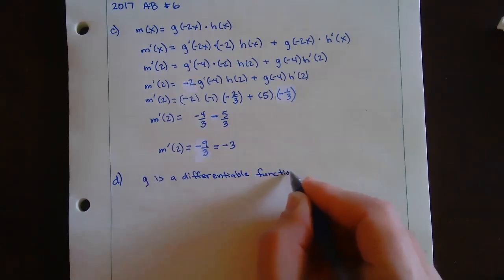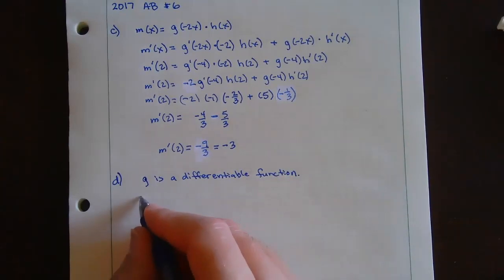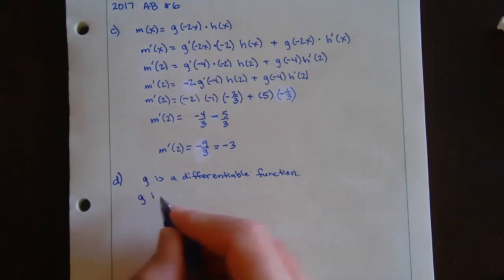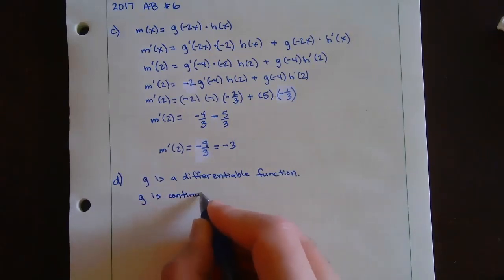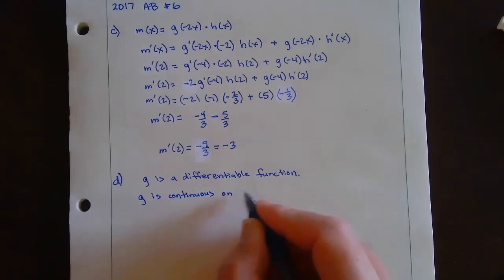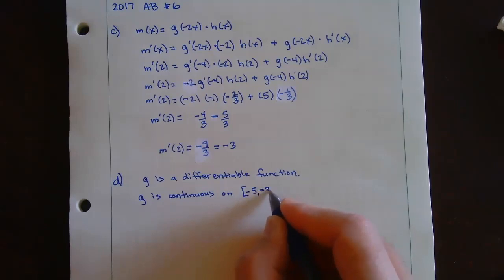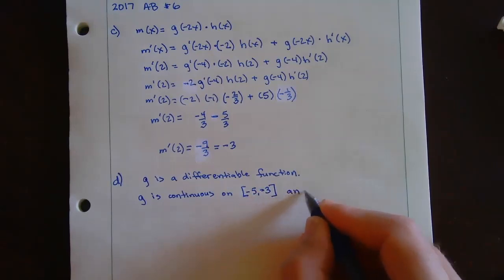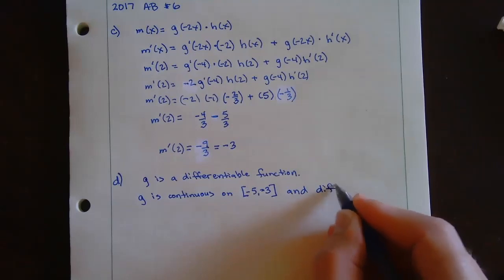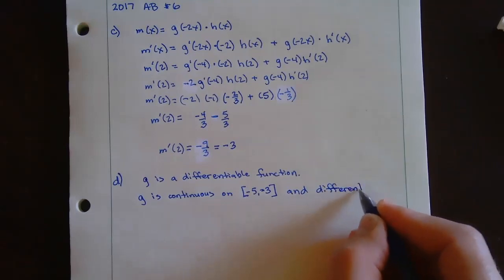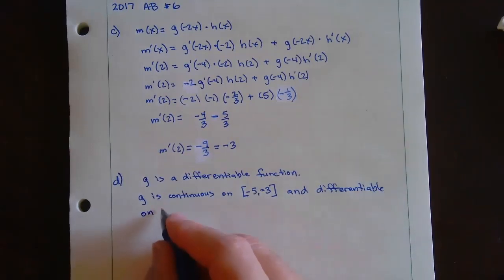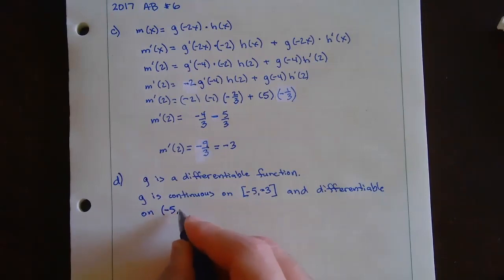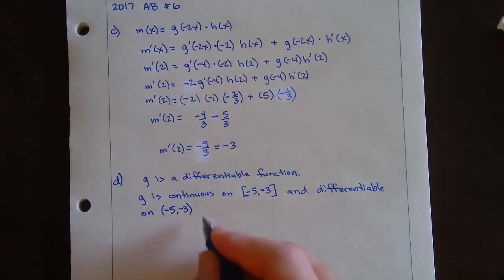Okay, by them saying that, we know that G, or g of x, or g is continuous on the closed interval -5 to -3 and differentiable on the open interval, and this one has to be open, -5 to -3, okay?